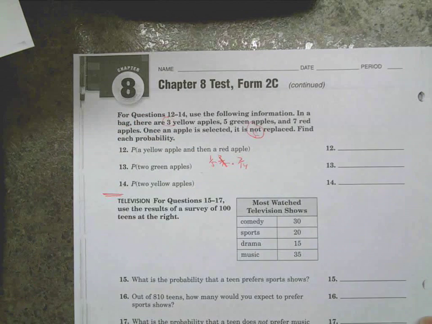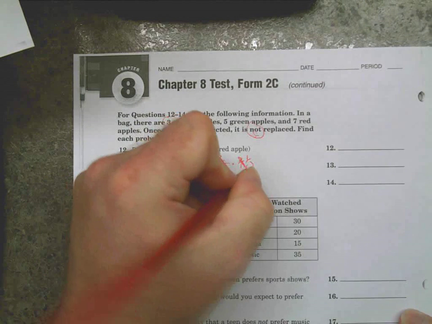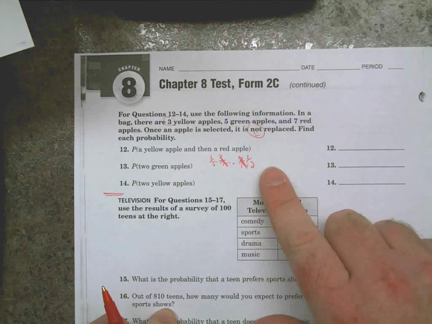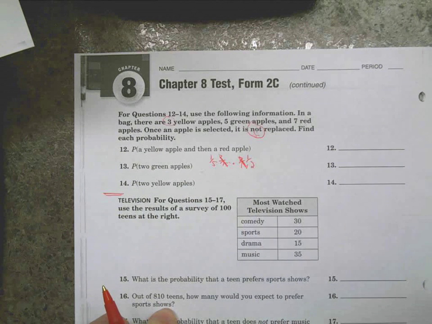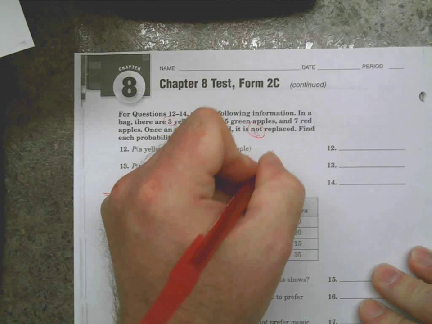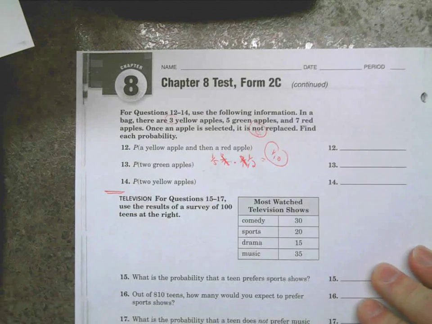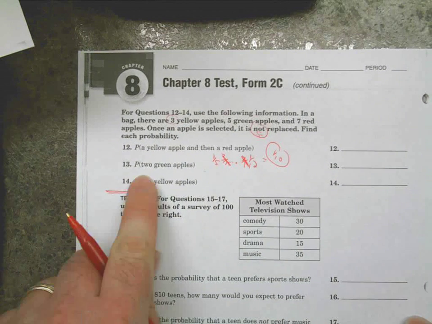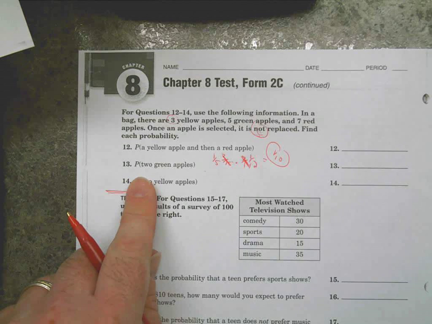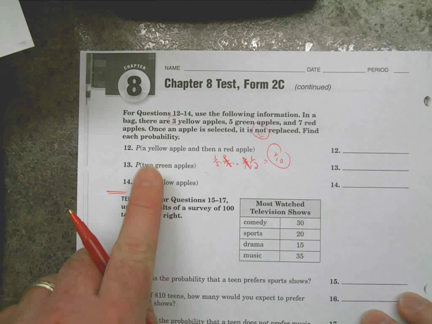Then I'd take 7/14. Who wants to raise their hand and tell me what 7/14 reduced? Lucius? 1/2. Now, 1/5 times 1/2. 1 times 1 is 1, 5 times 2 is 10. You got a 1/10 chance of getting a yellow, then a red. Next one says 2 greens. I think once you do multiple colors, you'll see the pattern even better.